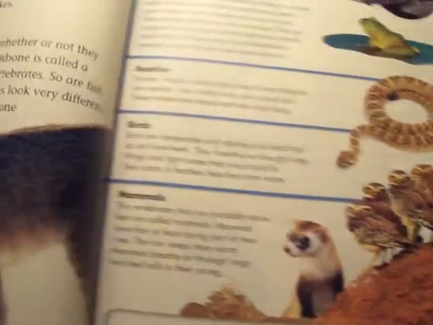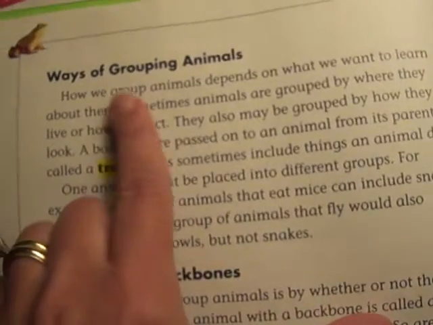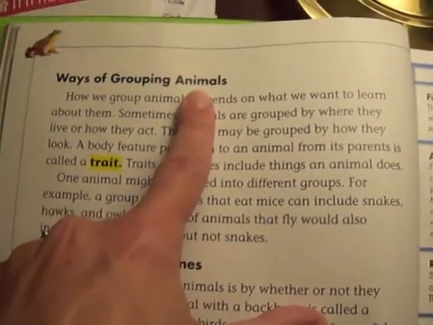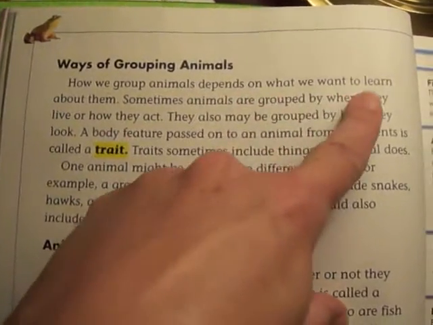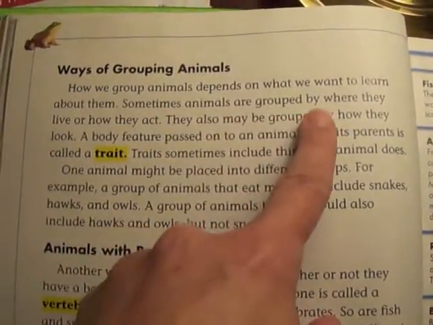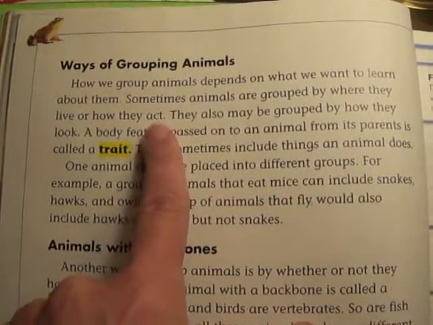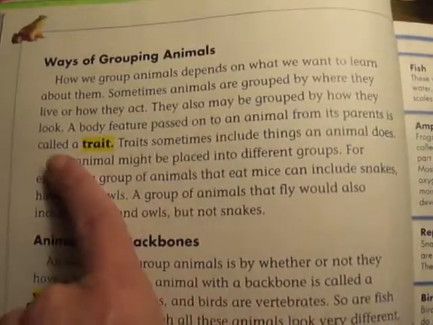Let's turn the page. Now we're on page 40. And the heading is Ways of Grouping Animals. How we group animals depends on what we want to learn about them. Sometimes animals are grouped by where they live or how they act. They also may be grouped by how they look.